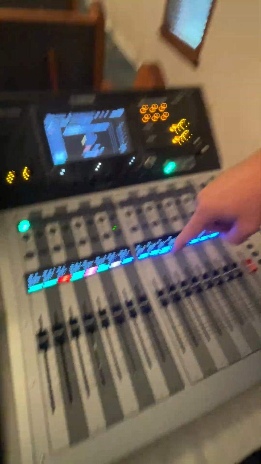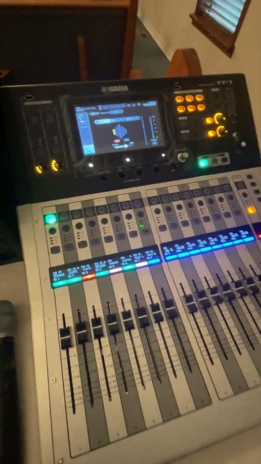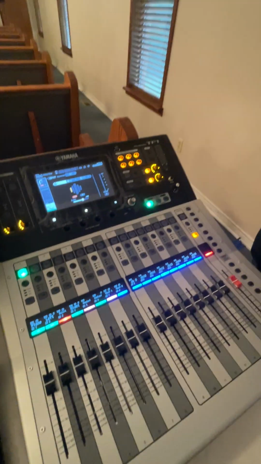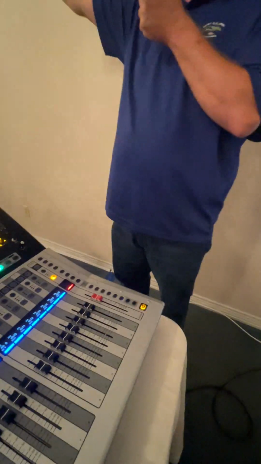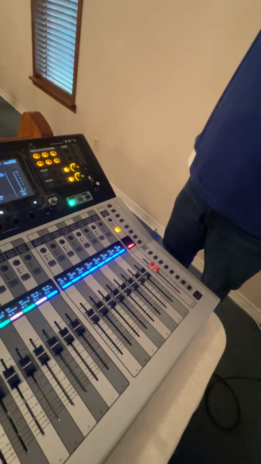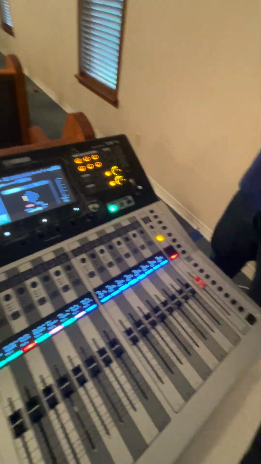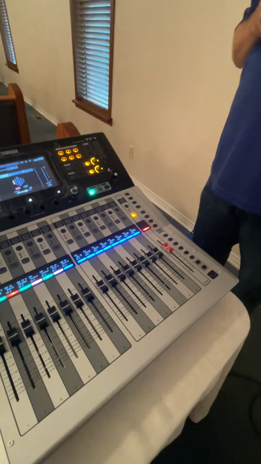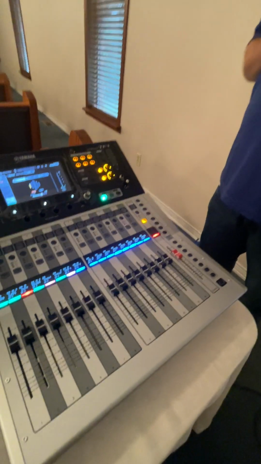Once you get all those set, then you go and you turn the speakers up, have that person still talking in any one of the mics, doesn't matter which one, have them still talking in it at their normal volume, and you turn the volume up to where you like it at that point. So where it sounds good here and in the back. That is the proper way of adjusting the gain for your system.